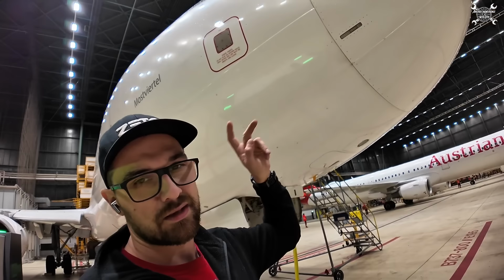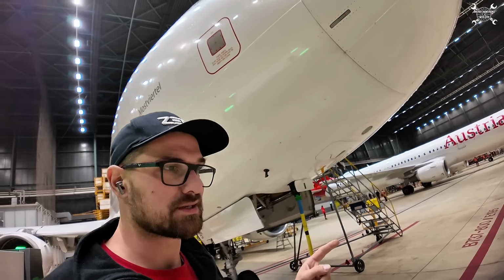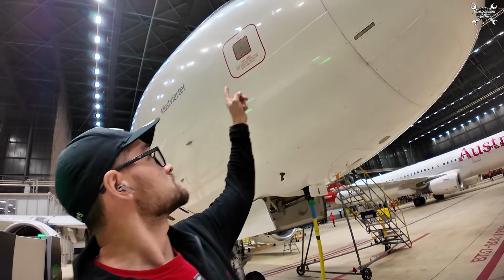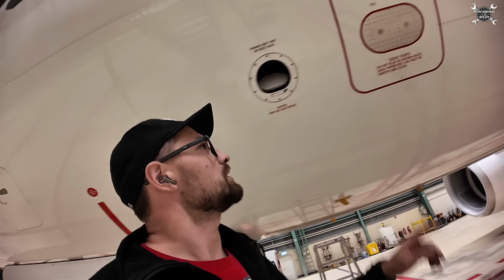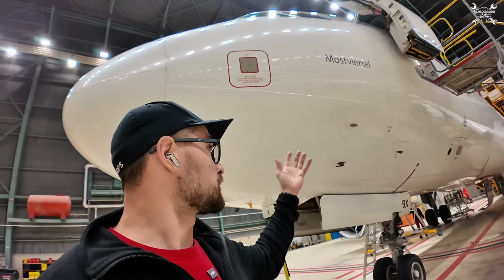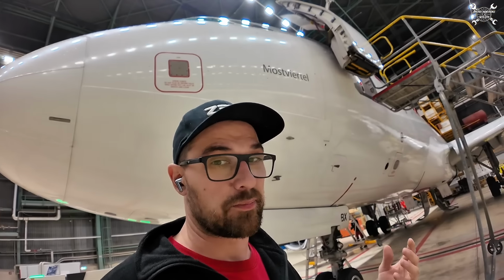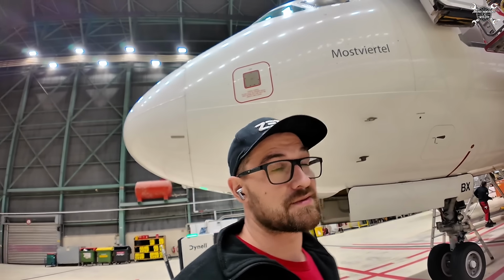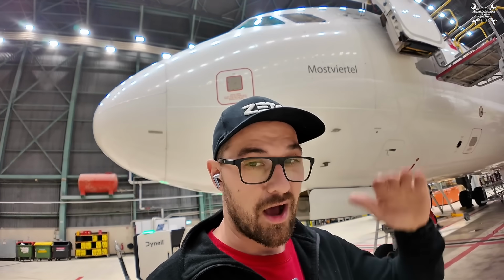Then static ports for each system. We have 2, so these are standby on the front, and then we have 2 static ports on each side for captain and first officer system. And what is their function? Pitot probes provide total air pressure, which is important for the speed, and static ports provide static pressure, which actually gives us information about altitude.